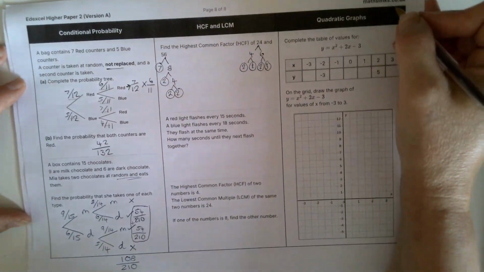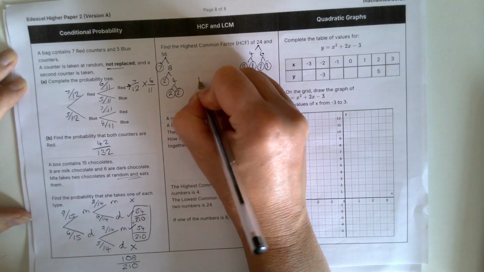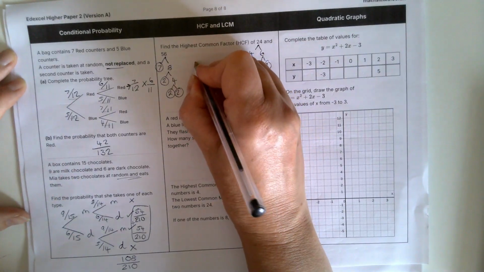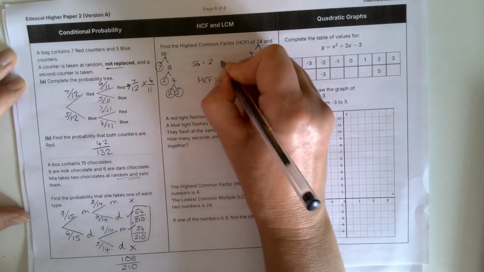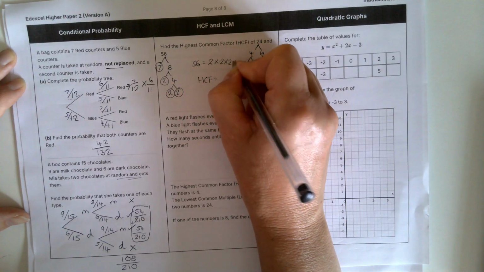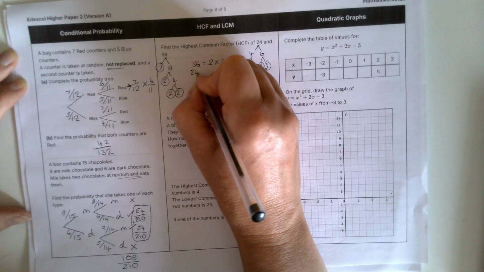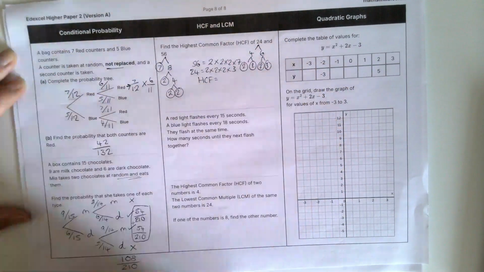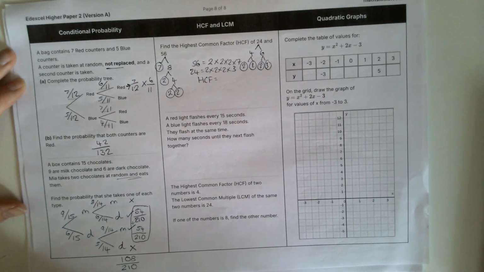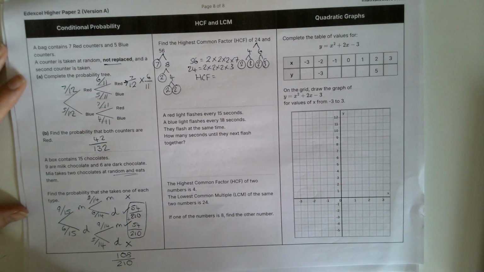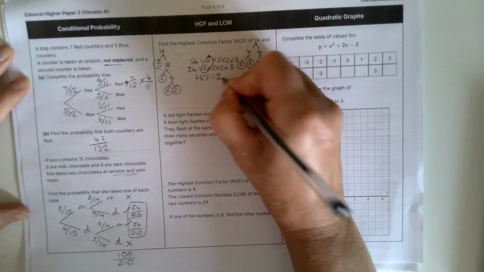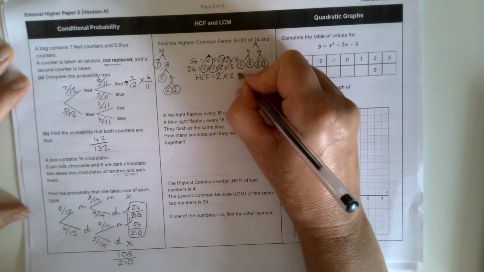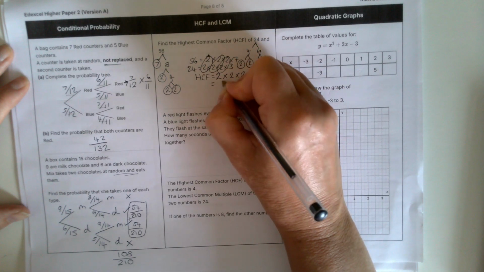Right, to get the highest common factor, you're going to, first of all, list them above that. So 56, we've got 2 times 2 times 2 times 7, and for 24 we've got 2 times 2 times 2 times 3. So highest common factor are what are common to both. So you've got a pair of 2's, another pair of 2's, and another pair of 2's. So the highest common factor is 8.